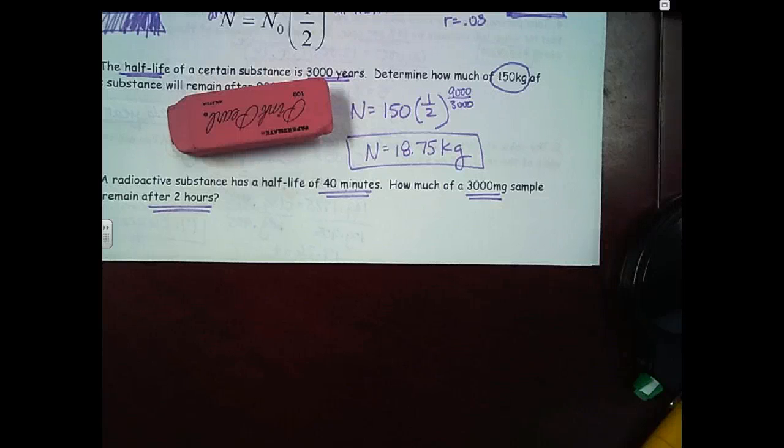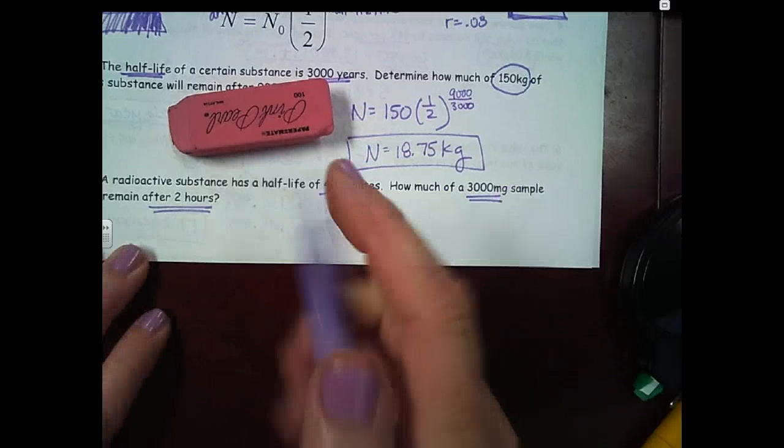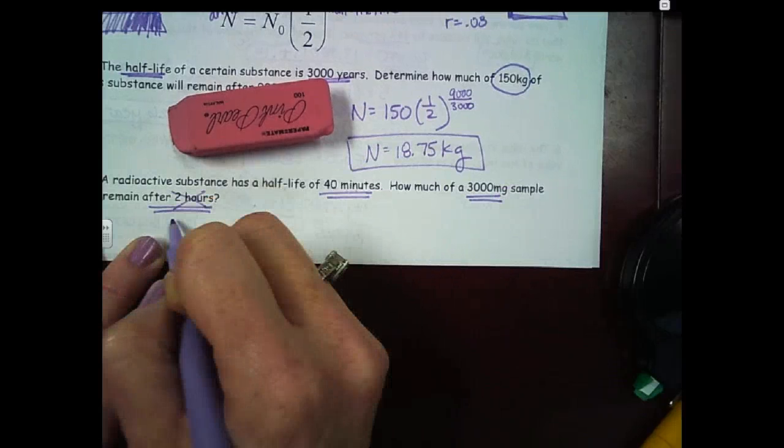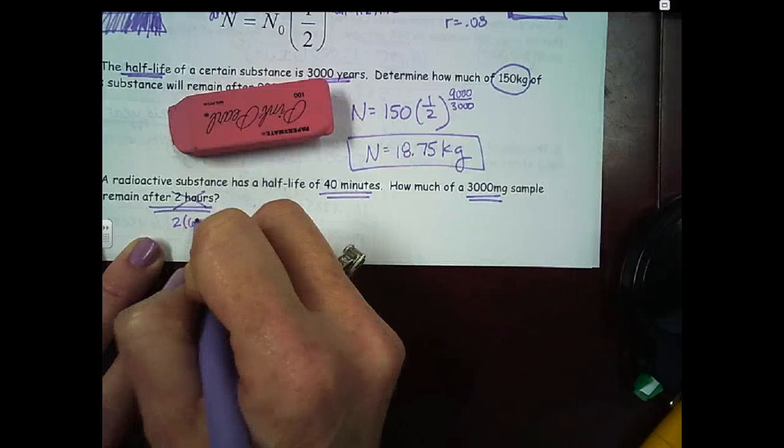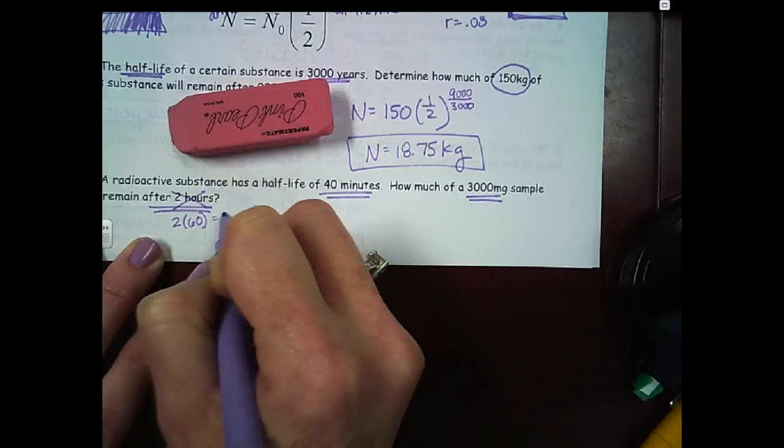Good question. She said you have to convert. Absolutely. You need to use the same unit of measure, all of it hours or all of it minutes. Well, since the half-life is in minutes, let's convert hours to minutes, which would be 2 times what? How many minutes are in an hour? 60. Okay, so you're going to use 120 minutes here.